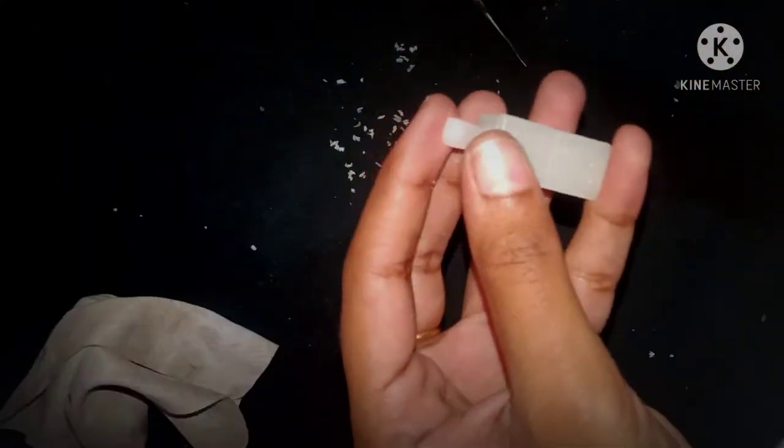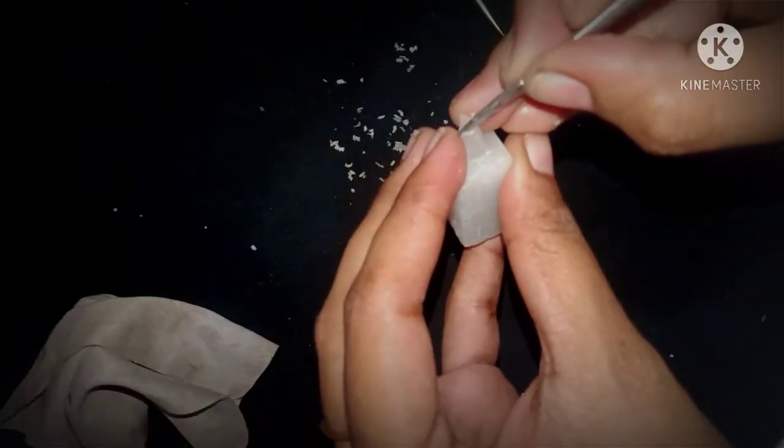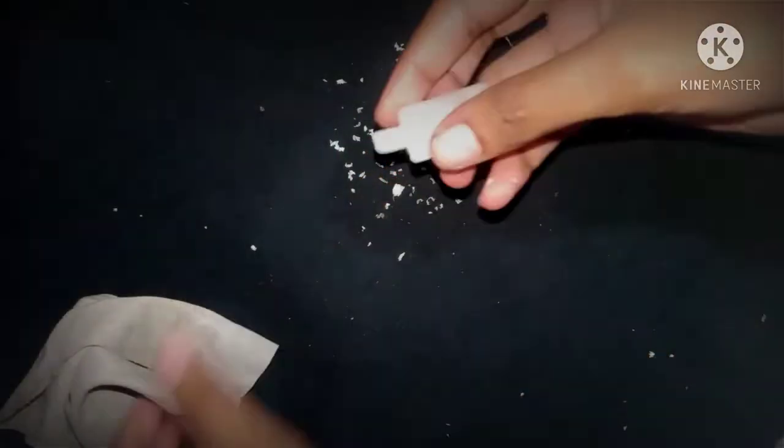When you look at the incisal aspect, the disto-incisal line angle is more rounded than the mesio-incisal line angle.